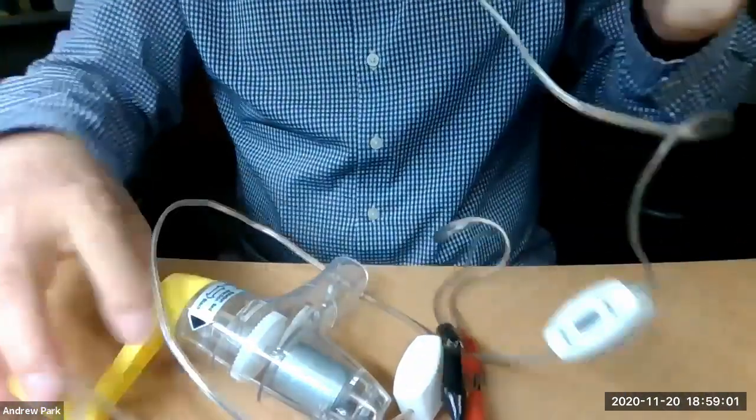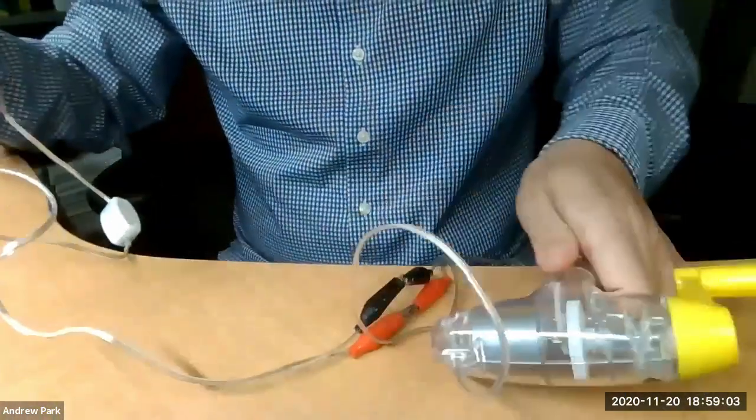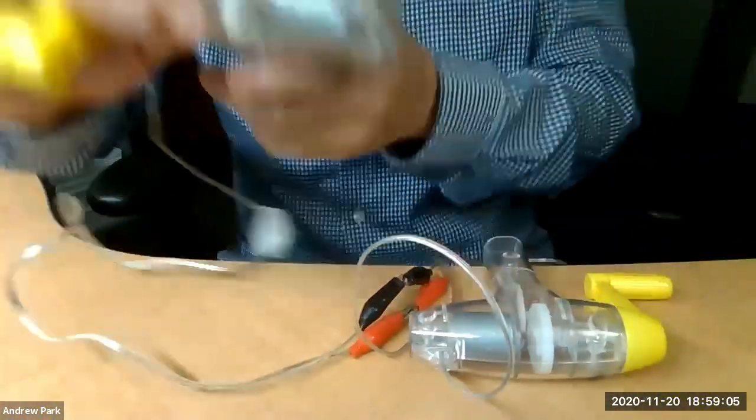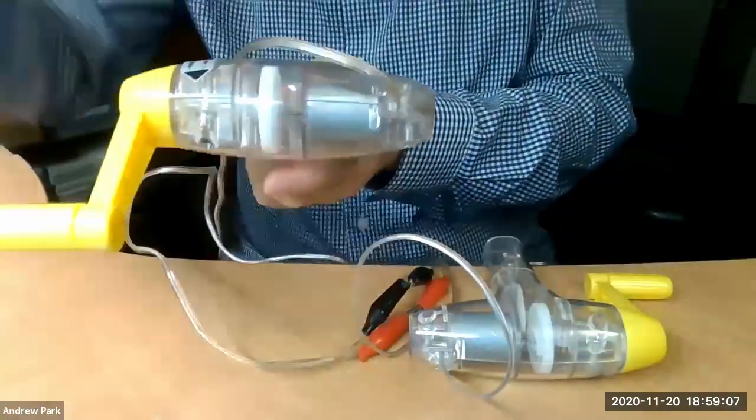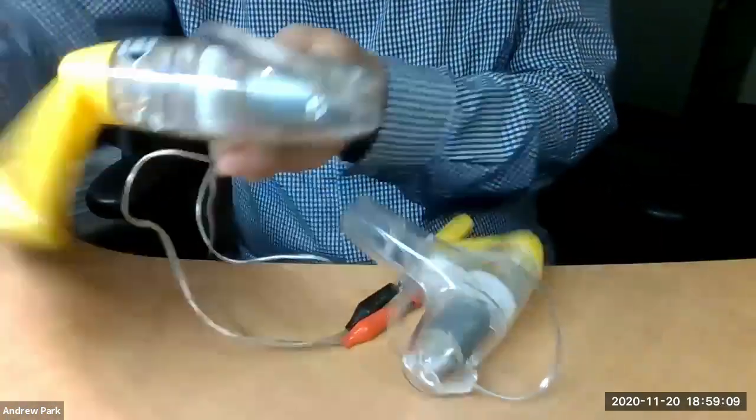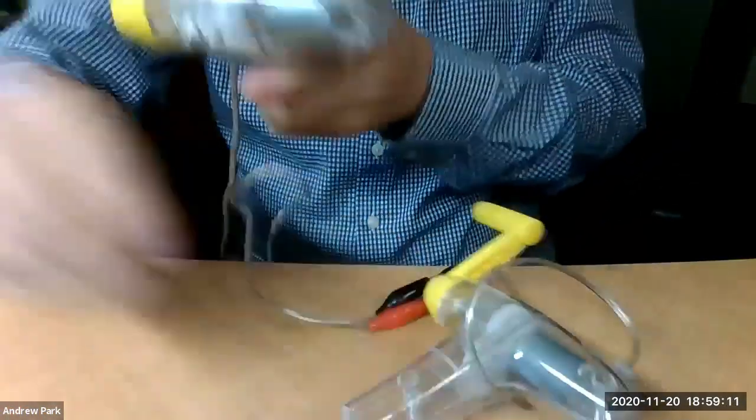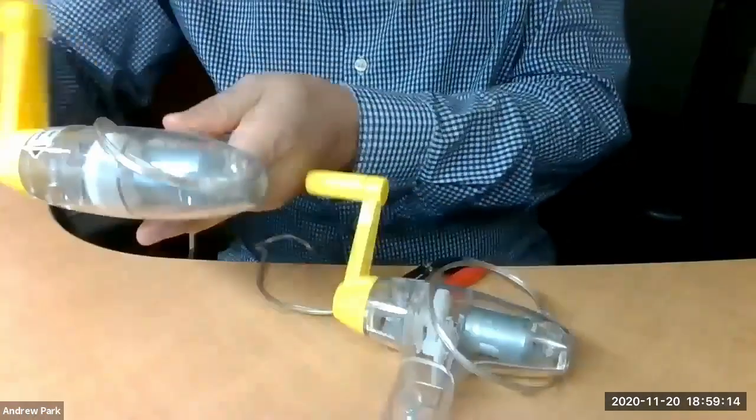Now, let me put down my generator so that it can now be the motor, and turn this motor so that it can be the generator. And I think your textbook doesn't give it enough emphasis.